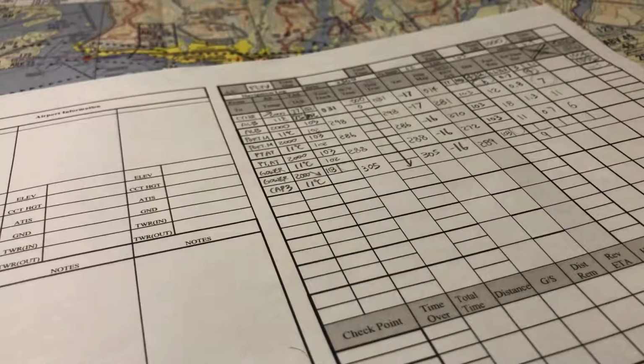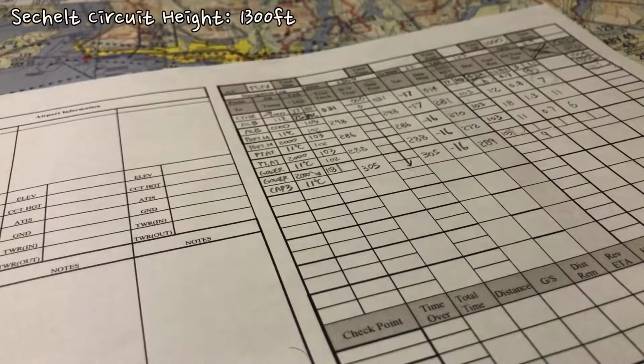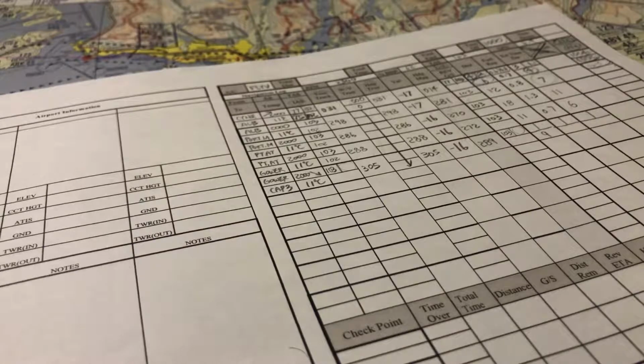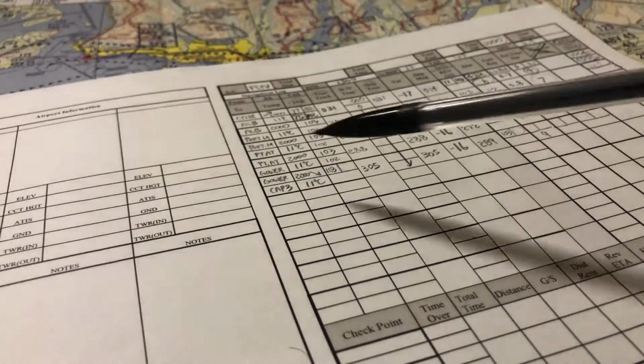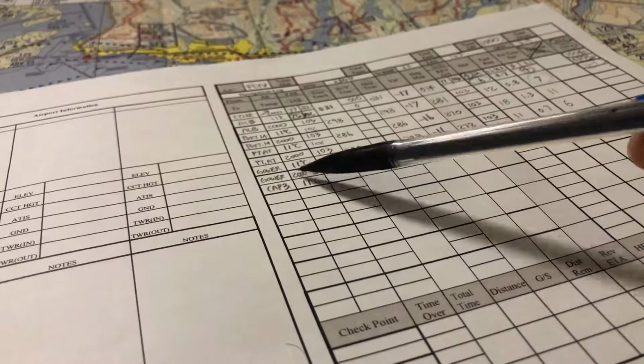So if you review the uncontrolled aerodrome procedure, to join the circuit, we have to first stay 500 feet above the circuit, so 1,800. 1,800 is the altitude we're gonna plan to join when we're getting to Seashell. So we're gonna have to descend 200 feet.